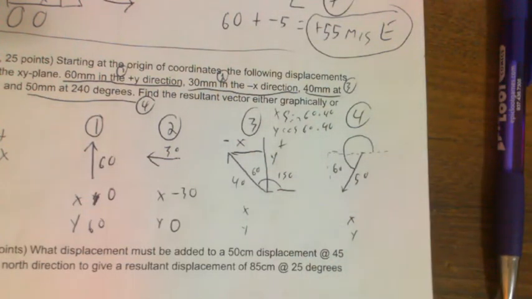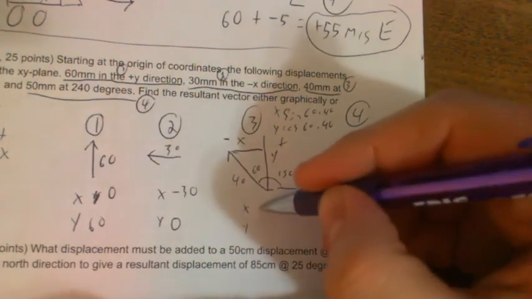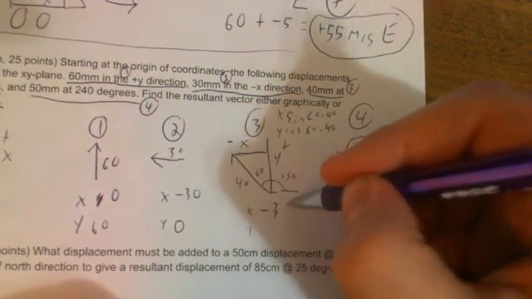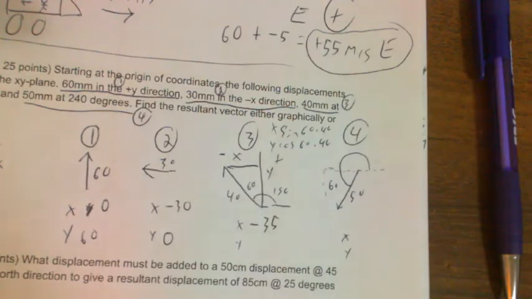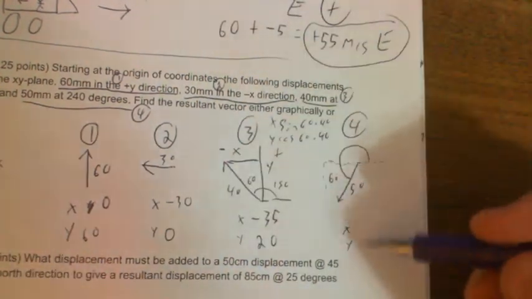So putting this into my calculator, we can take the sine of 60 degrees times 40 millimeters, which will give us an x component of negative 34.6. I'm going to round it to the nearest whole number, actually. We'll call that negative 35. And then our y component is cosine of 60 times 40, which is going to give us positive 20.